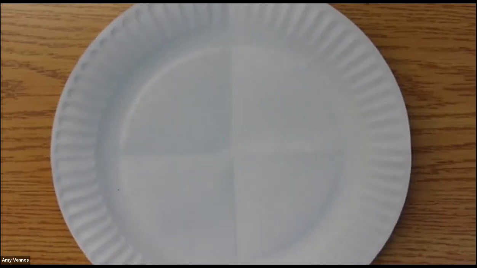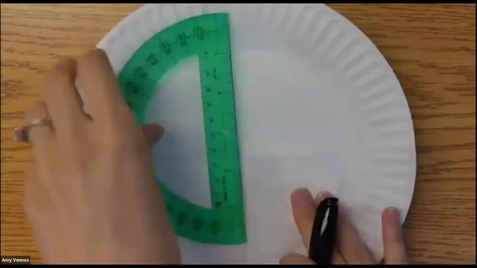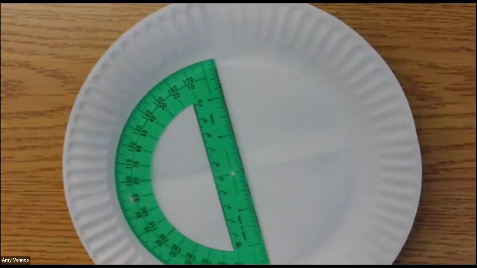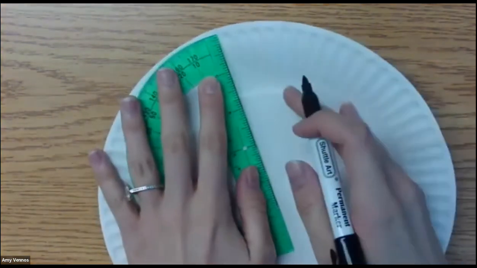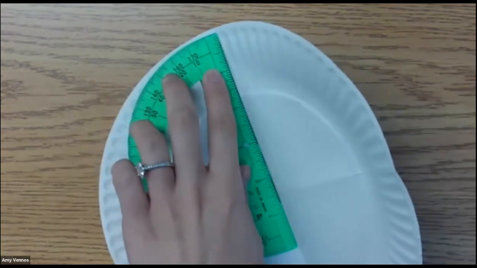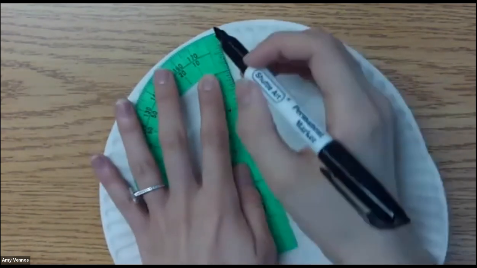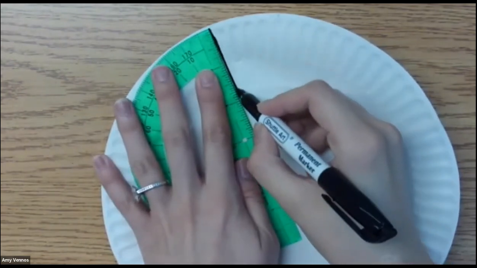Anyone know what this is called? Protractor, right? It's a good thing we can use to measure angles. It also has a long side we can use to draw long, straight lines. So what I would like you to do, as best you can, since the plates are kind of crinkly, is trace with your neutral or black or brown marker all the way down the middle on both sides.